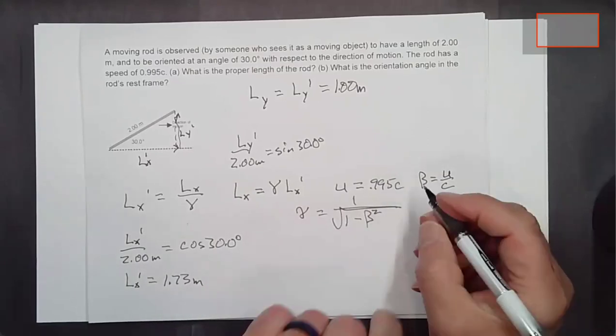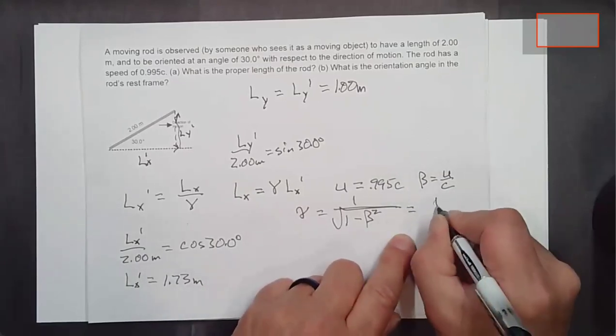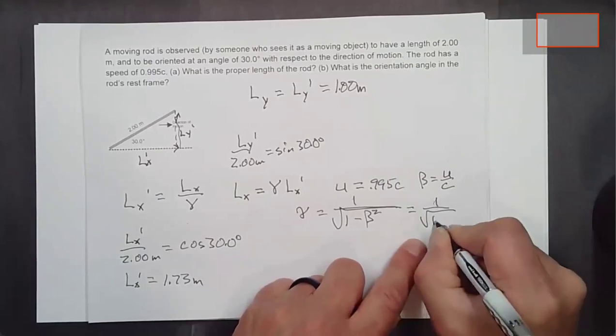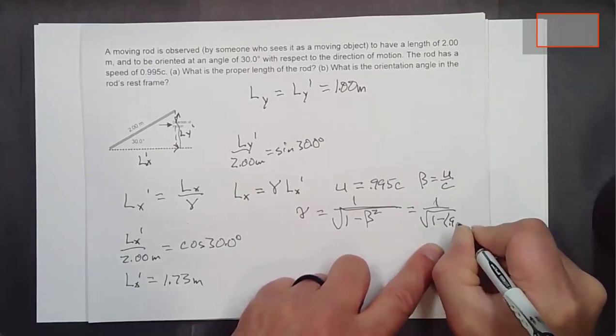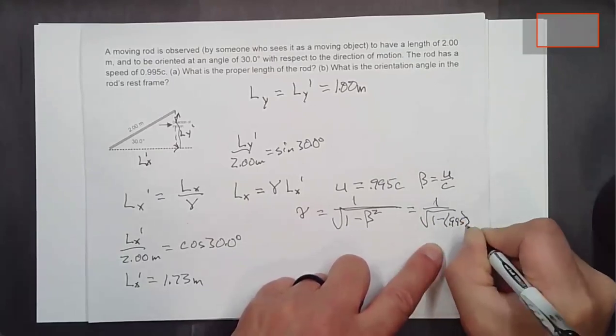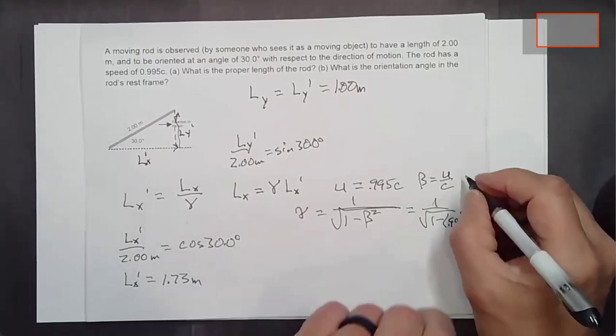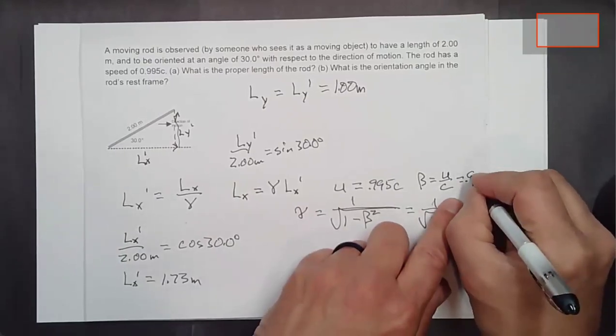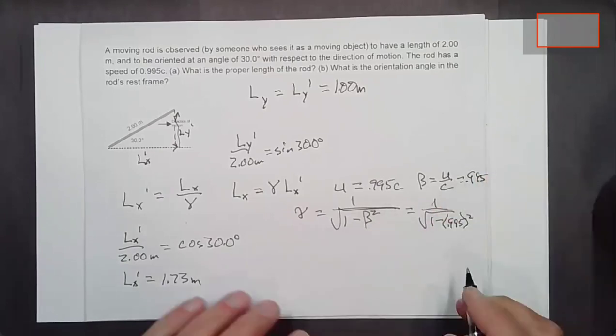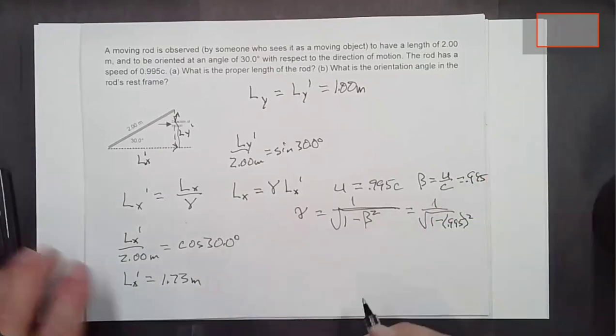That's just a shorter way of writing stuff. That's 0.995.